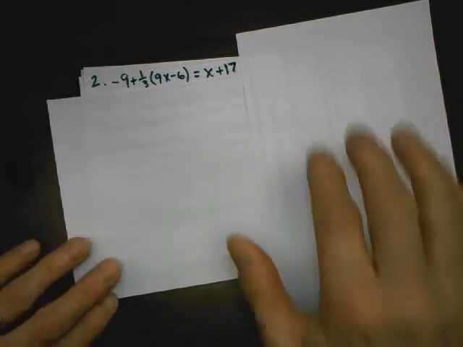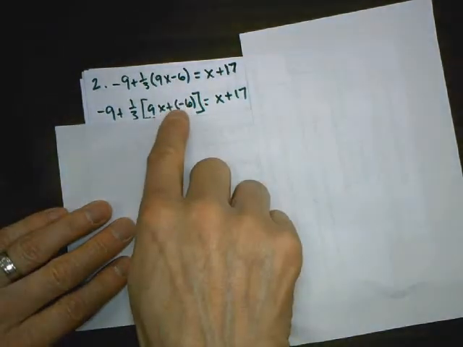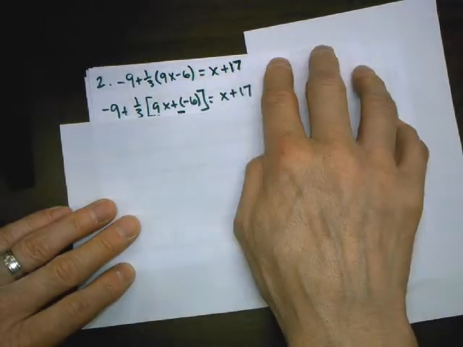Looks like for number 2 we're going to have to solve this equation. So we want to do the rule for subtraction first. So wherever there's subtraction, we can add the opposite. Draw 2 sticks. Then we're going to distribute.